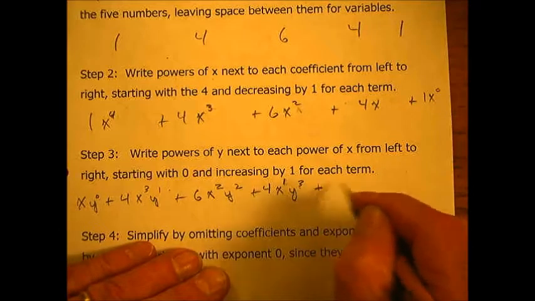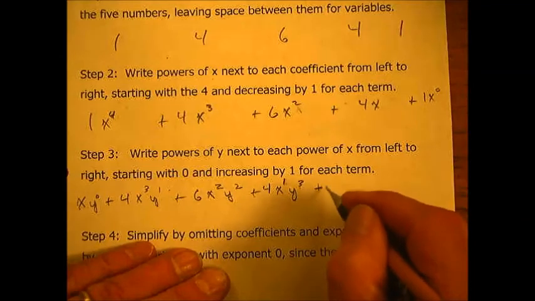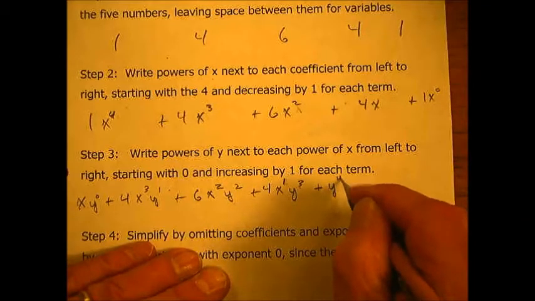And then plus 1 x to the 0, y to the 4th, which is just y to the 4th.